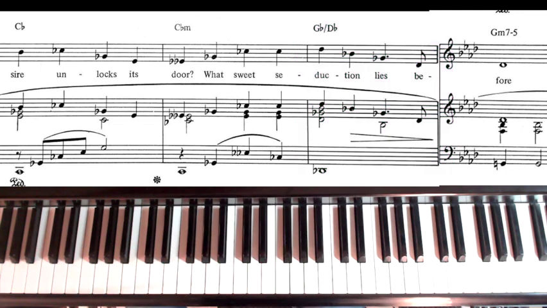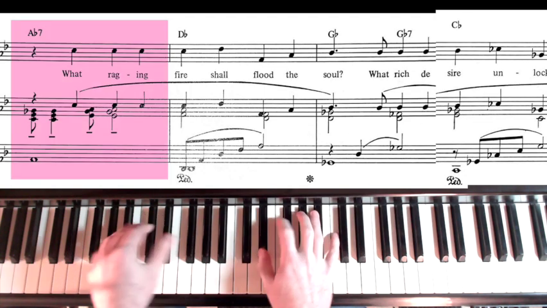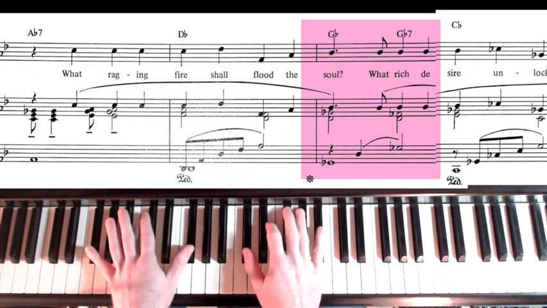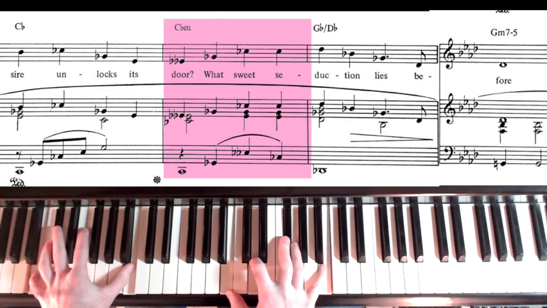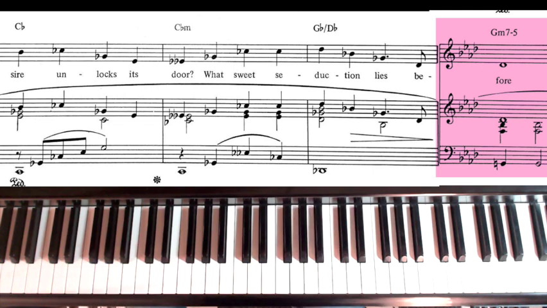So it's always worth it in looking at these songs to see if it was prosodic. Did he do it because there was something in the lyrics that he wanted specifically to highlight or express? Well, it's worth a look. Let's look at the lyrics through here. What raging fire shall flood the soul? Okay, pretty straightforward. What rich desire unlocks its door? Okay, I don't know. That's a little on the nose. What sweet seduction lies before you? I don't know. Maybe you think that that's what's going on. It's not really clear to me.